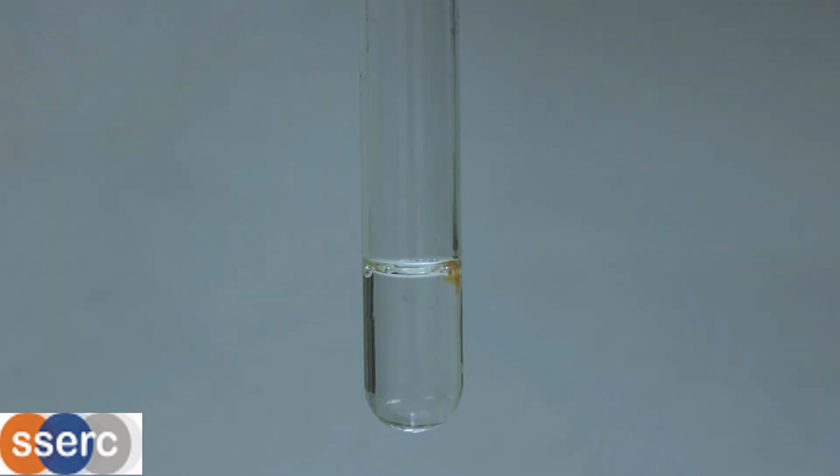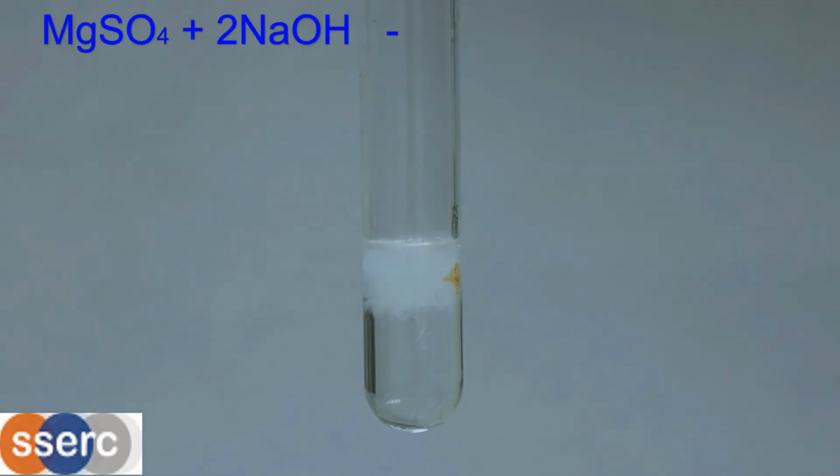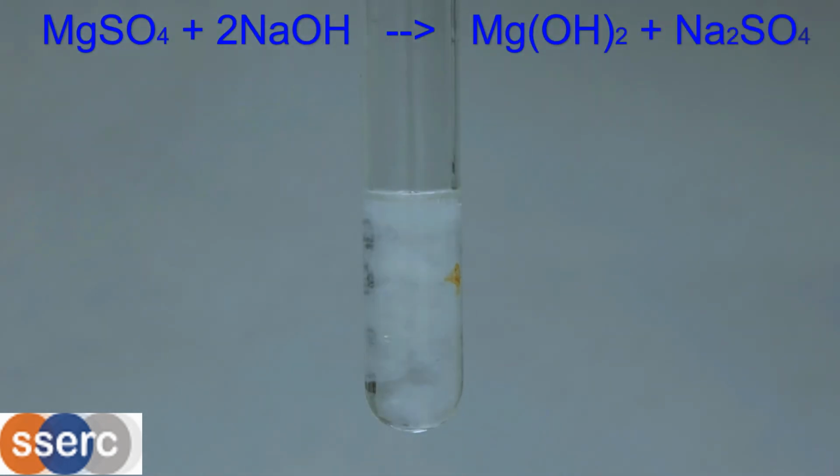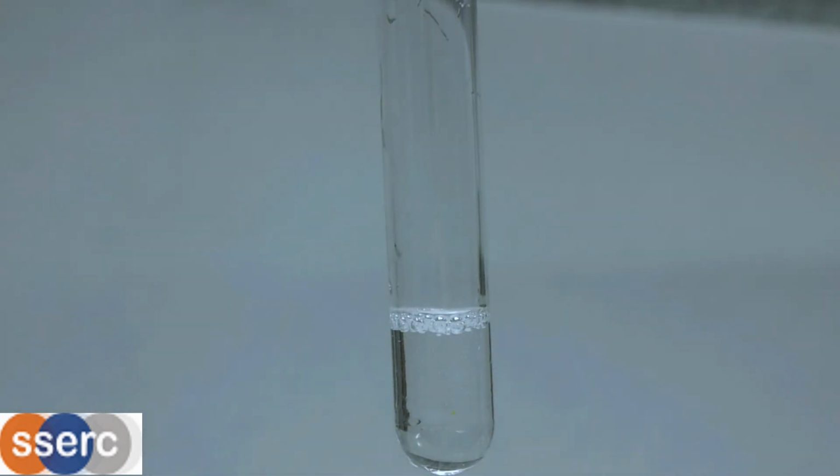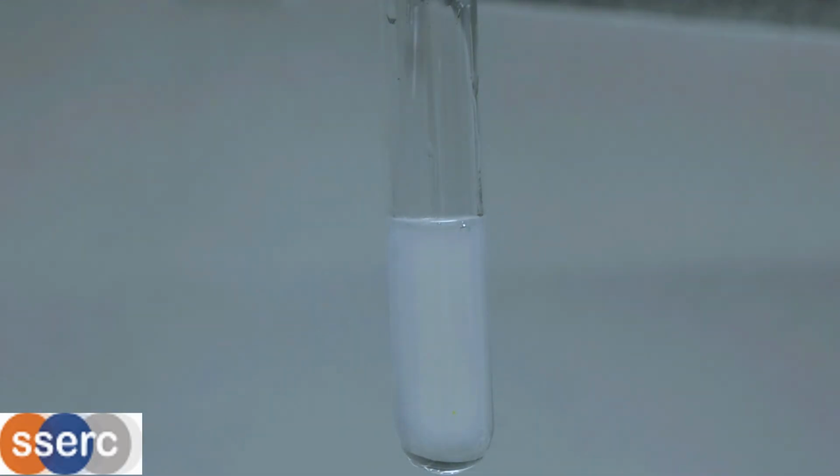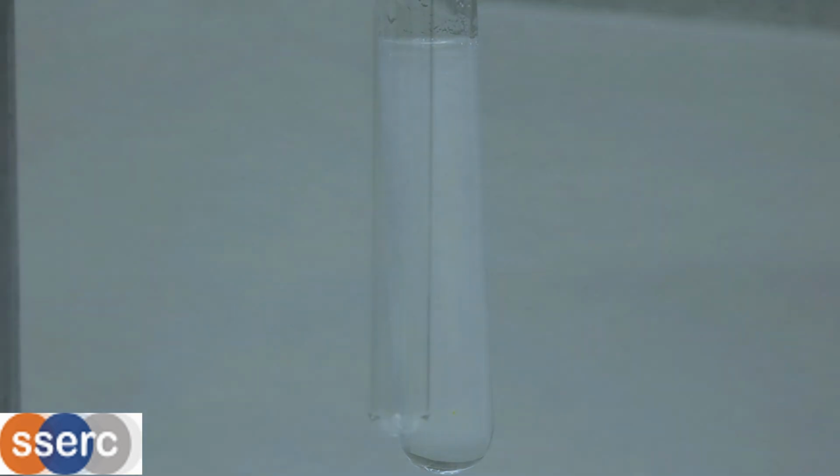Magnesium, like the previous two, gives a white precipitate. This time it won't dissolve in excess sodium hydroxide. With ammonia, this time the white precipitate remains when you add excess. Magnesium hydroxide is not amphoteric and does not form a complex either.